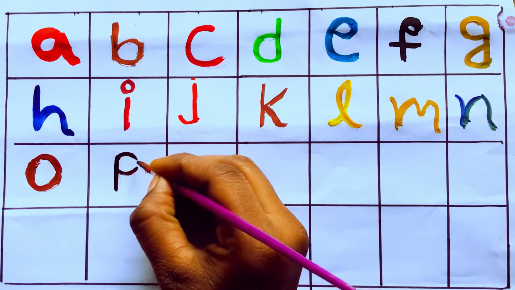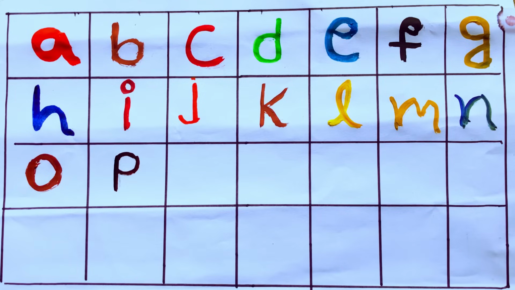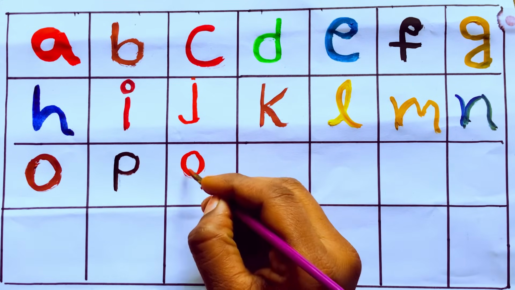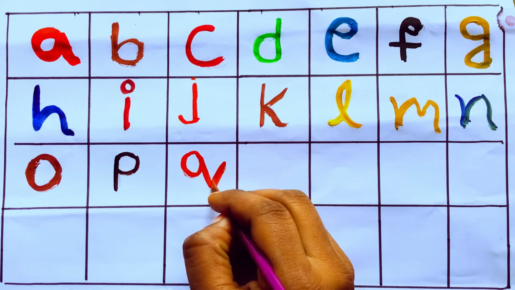Black color, P for pen. Orange color, Q for queen.